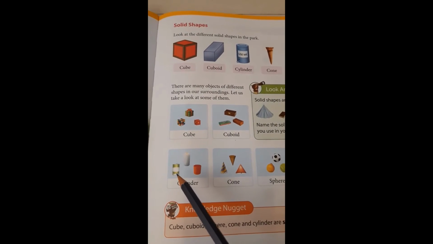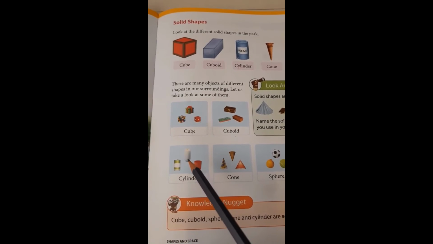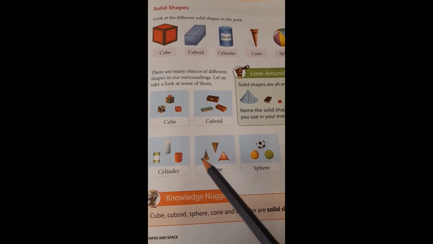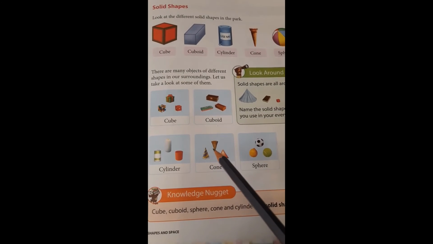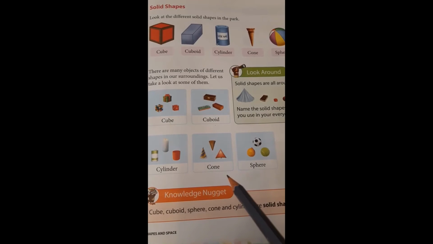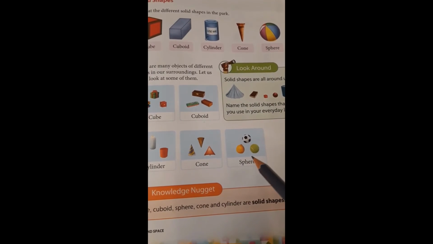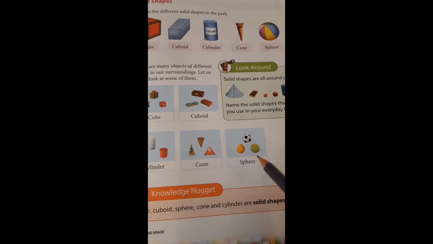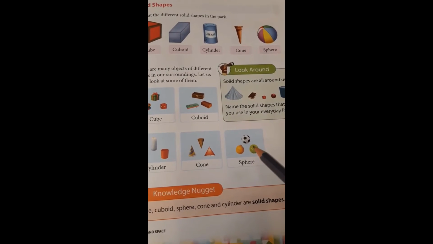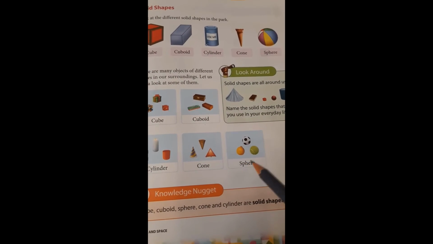Cylinder shape. Can you see a tin? Yes. Candle. These are all examples of cylinder. Cone: a birthday cap, a cone ice cream. Can you see? These are all examples of cone. Next we learned sphere: football, another ball and a lemon, orange, whatever it is. It's all in sphere.